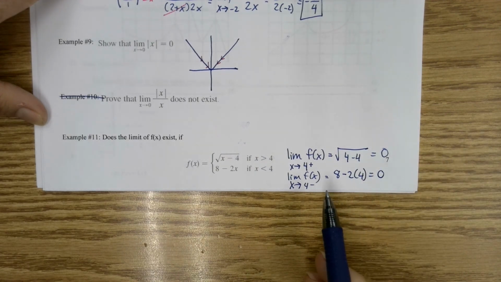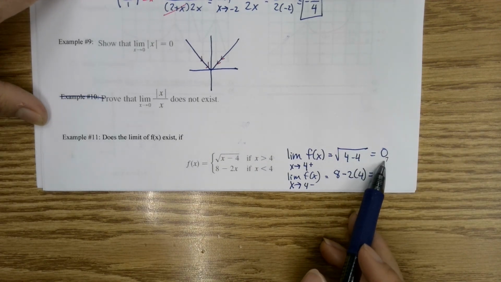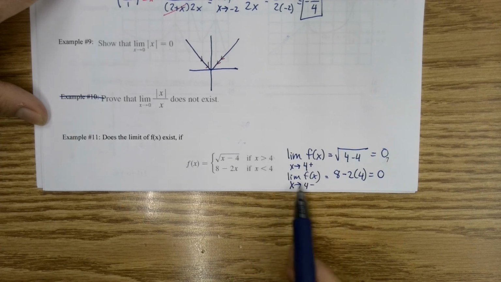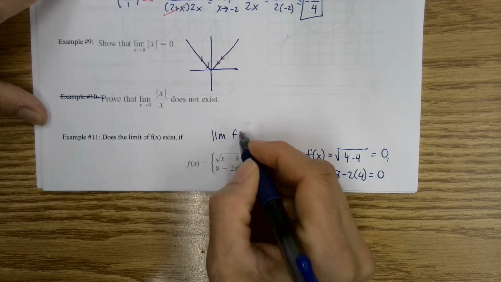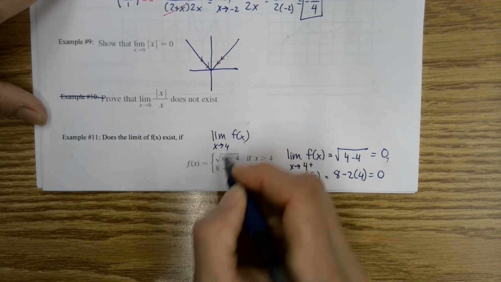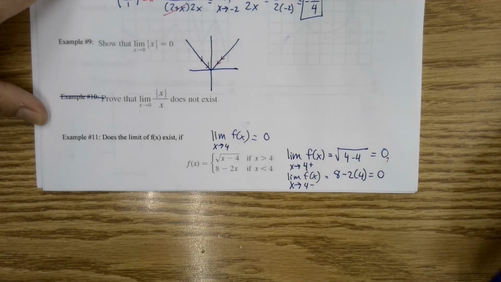Since you are getting the same result when you evaluate the limit from the right side as you are from the left, this limit does in fact exist, and the limit from both sides of this function as x approaches 4 is equivalent to 0.